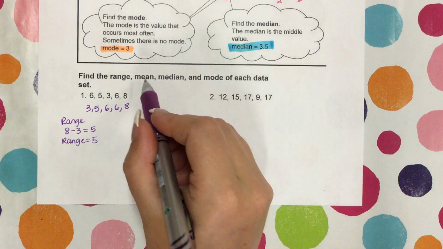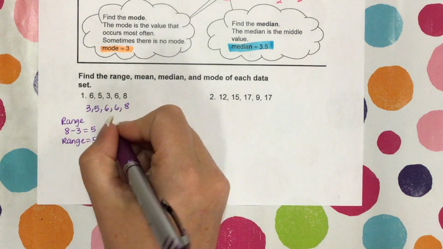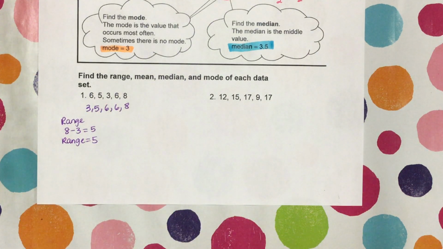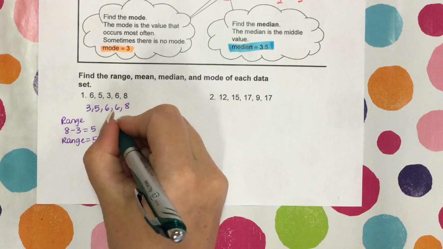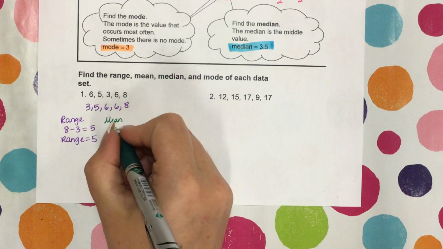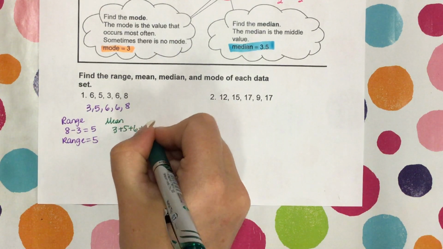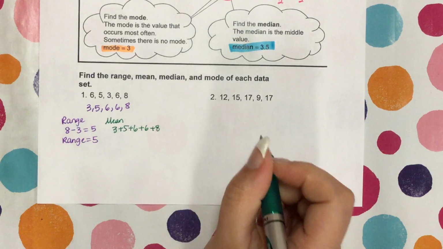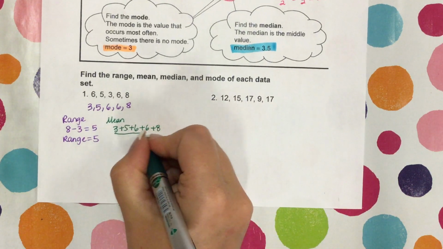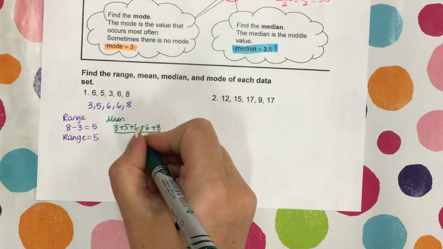Okay, let's go ahead and find the mean. The mean is like the average. So we're going to take these values and add them all together: 3 plus 5 plus 6 plus 6 plus 8. And then divide it by the total number of values there are. 1, 2, 3, 4, 5. There's 5 numbers there.